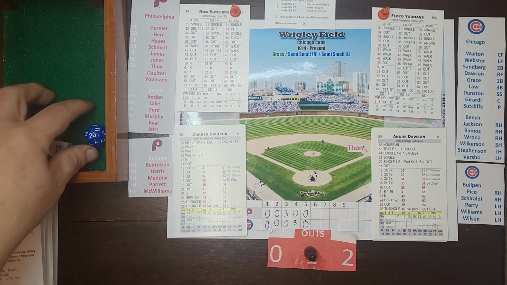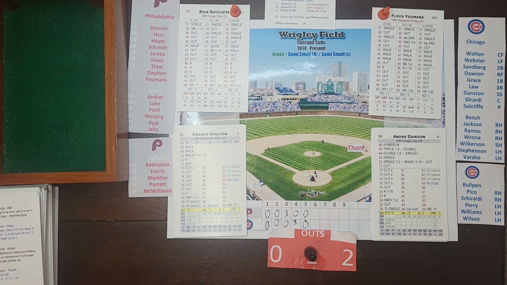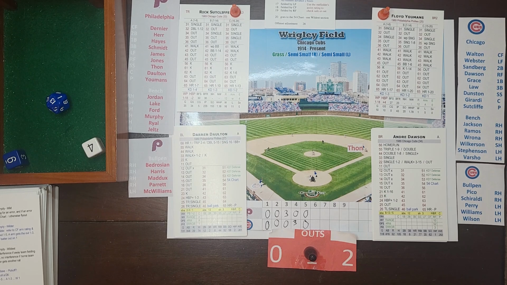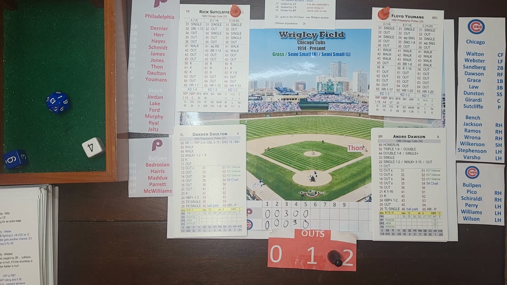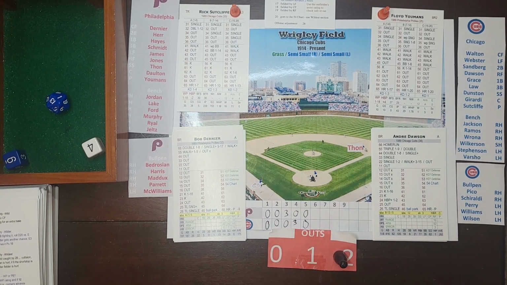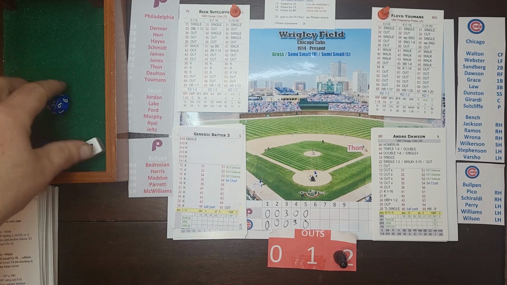Here's Darren Daulton. But if the Cubs get out with just 1 run, it was worth it. 64, and that's going to be an out on Sutcliffe. It's going to be a pop out to third. So pop out to third for out number 2 as Vance Law puts it away. And now we got Yeomans with the pitcher hitting card that should get him out of the inning, you would think.